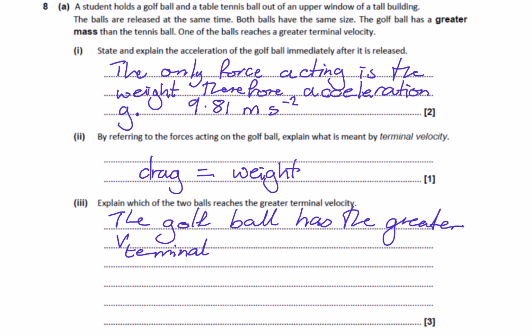And the reason for that is because we've got the weight of the object, and at terminal velocity the drag is equal to the weight. So if it's a larger weighted object, we need a larger drag, so a larger drag force is required.